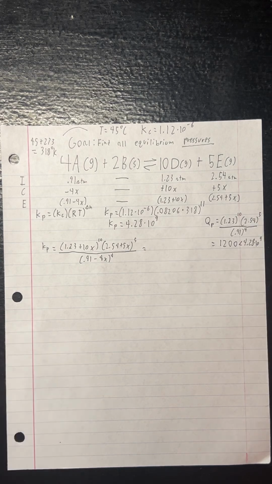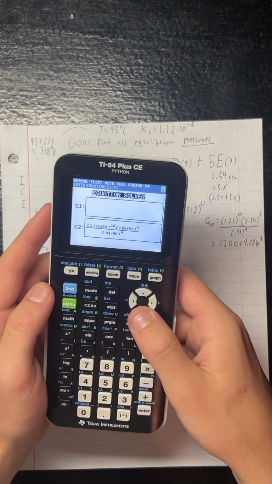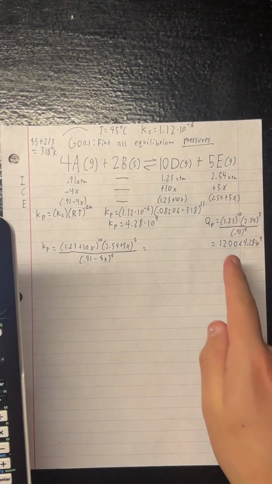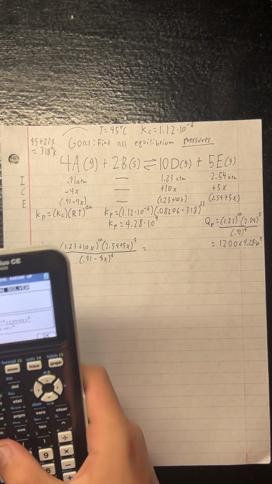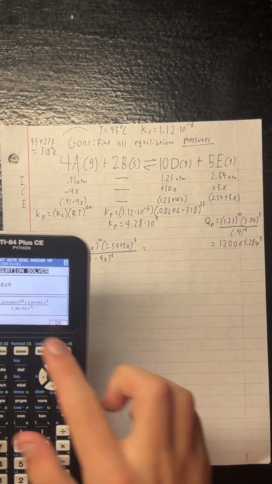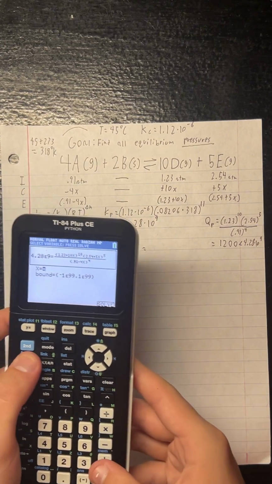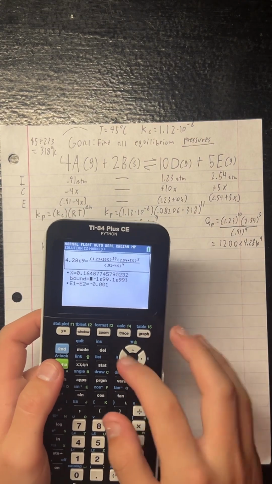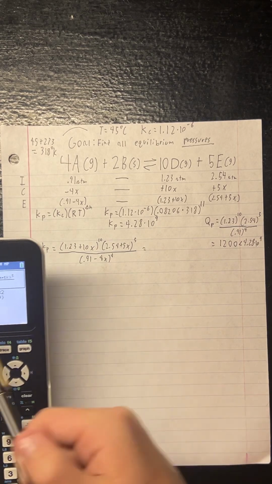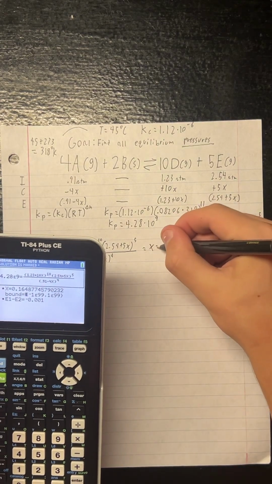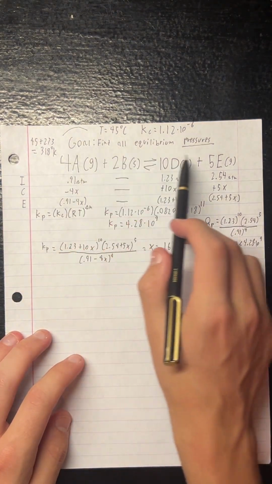And we use our numeric solver: go on, math, numeric solver, and that is pretty much it. For our Kp, we do 4.28 times 10 to the 9, enter, and we enter that to the E2, enter, make it 0, and we come back, alpha solve, we get 0.16, and since 0.91 has 2 sig figs, we get 0.16, so our x equals 0.16.